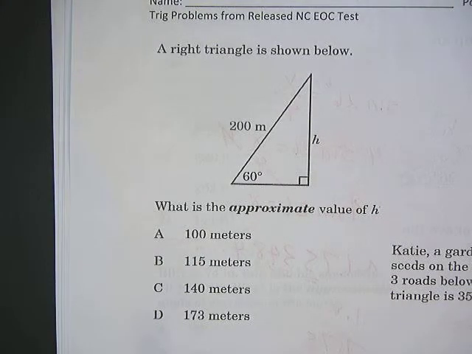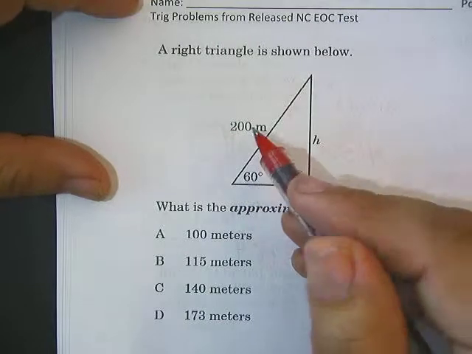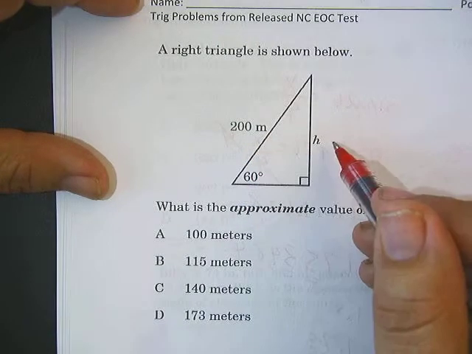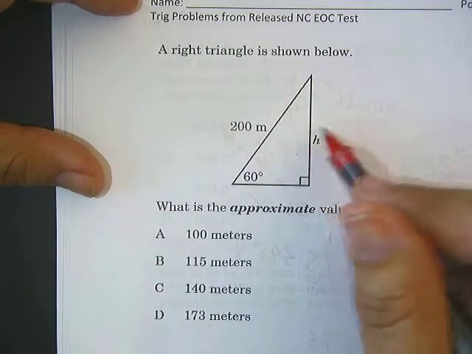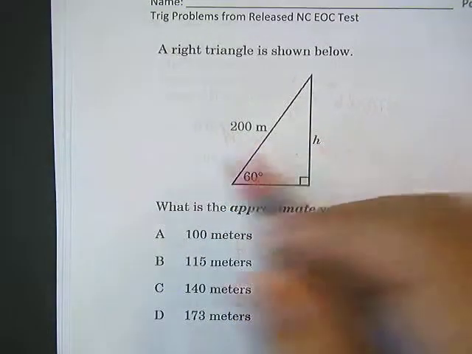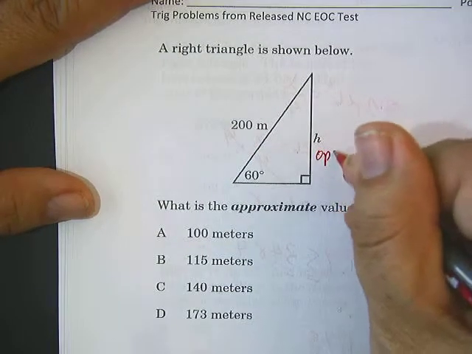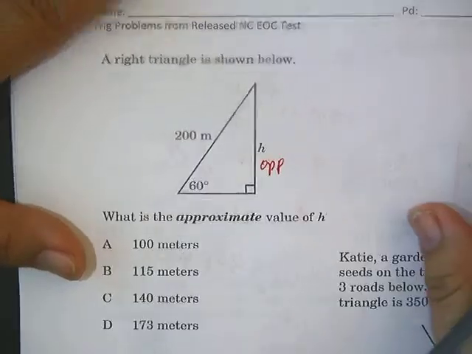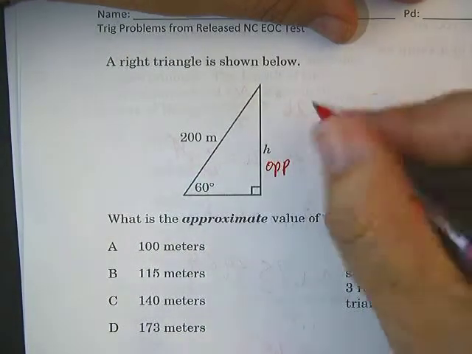All right, a right triangle is shown below. What is the approximate value of the height? So I know an angle, I know a side, the hypotenuse, and I'm looking for h. I hate it when we have h over here and we have hypotenuse. That's so confusing. This is the opposite, all right? Yeah, I know, we got to use h. I hate it when we have letters repeating each other.